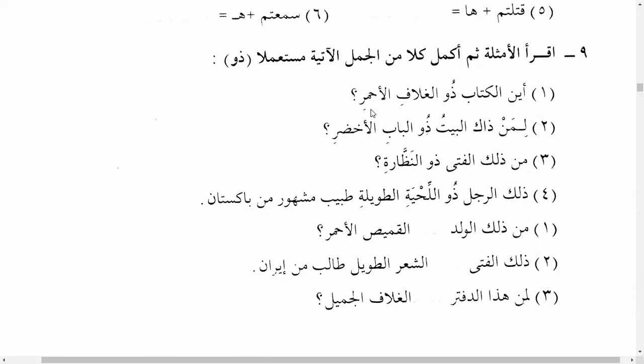So if you remember, if the noun before dhu is with al, then the noun after dhu will also come with al. And if the noun before dhu is without al, then the noun after dhu will also come without al. If you remember, rajulun dhu lihyatin, ar-rajulu dhul lihyati.